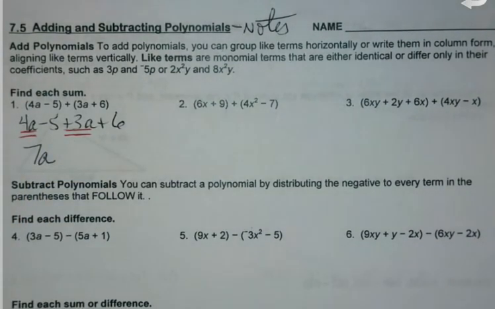When we're adding and subtracting, though, I'm not looking to mess with any of the exponents. This isn't like before when we were multiplying and we added the exponents. These, I leave the variable alone. I just mess with the coefficients, the numbers in front.